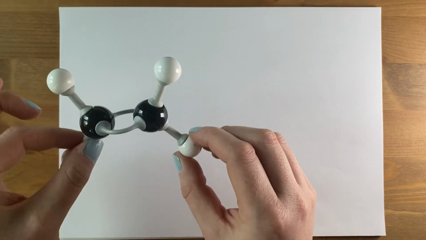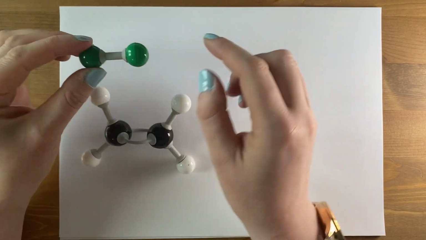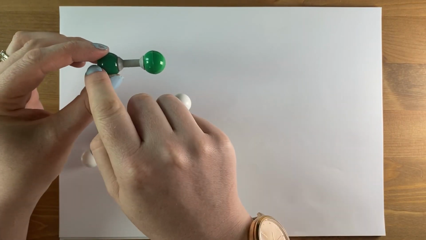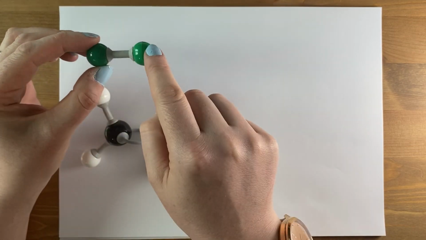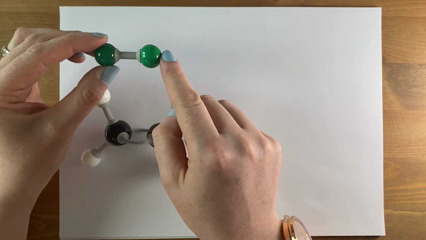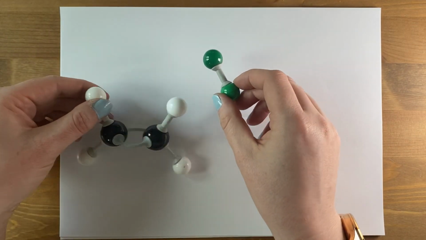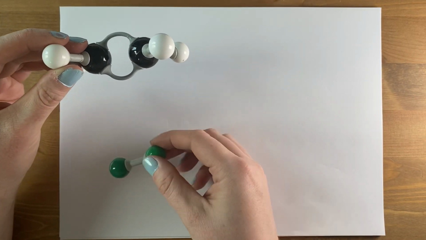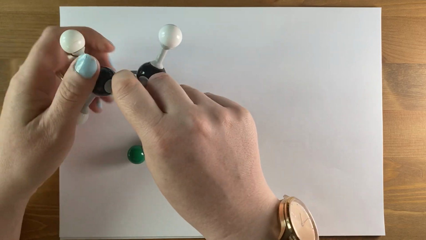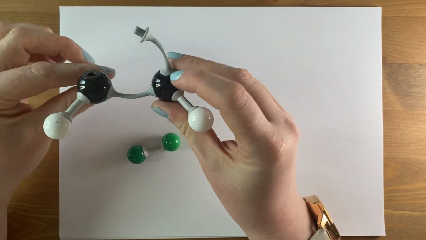So we have our double bonds, we have our alkene, and here we have essentially a representation of bromine. So each of these atoms is a bromine atom. Now bromine is diatomic. There are two atoms joined together by a single bond here. This is bromine as a molecule, Br2. Now if these two reactants were going to react together, the first thing that has to happen is my double bond has to break.